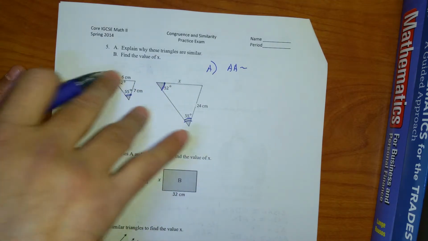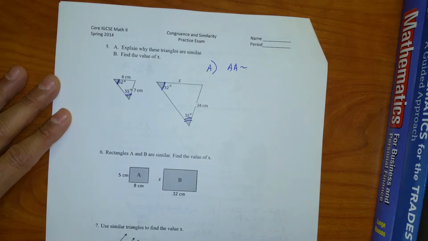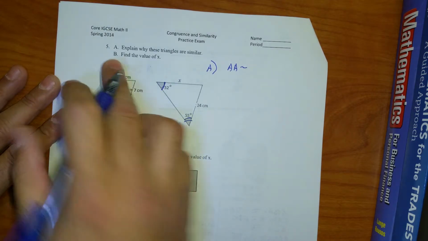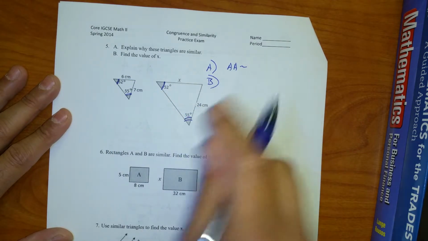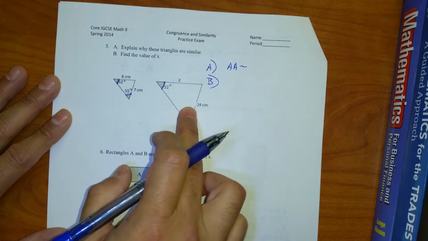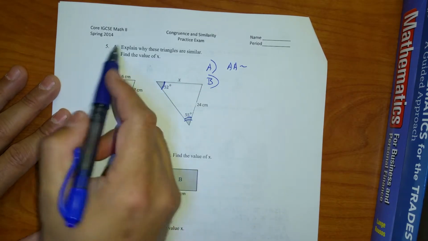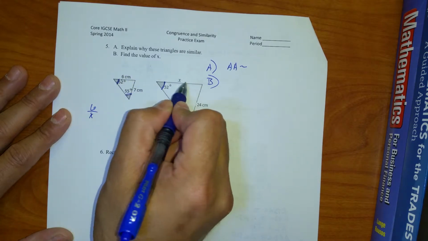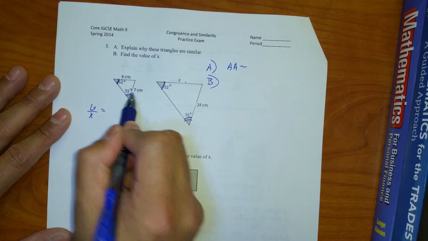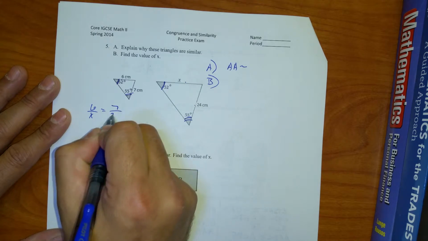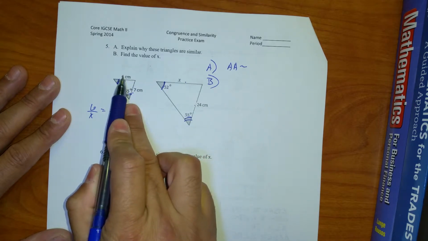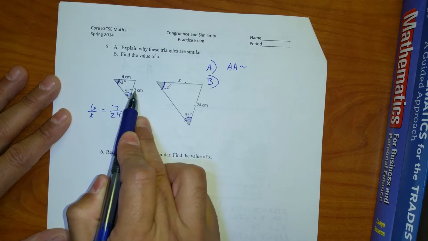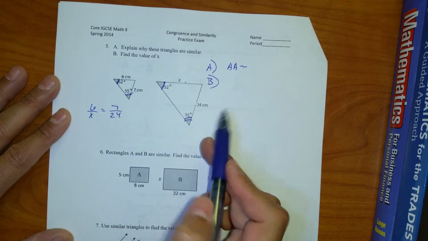It's just 2 of the angles go along with each other. Now also, for part B, to be able to solve that, once I state that they're similar, I could use cross products. So I'm going to use cross products. I have 6 over x, so this one with this one equals 7 over 24. Because since this one is on top over here, that means 7 must also be on top on this one here.